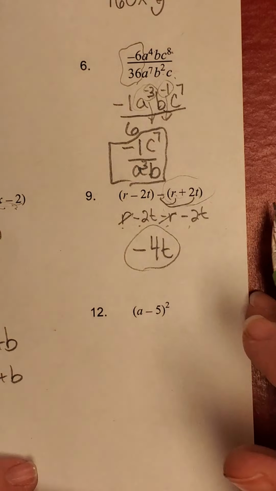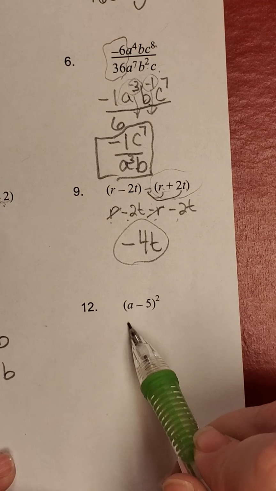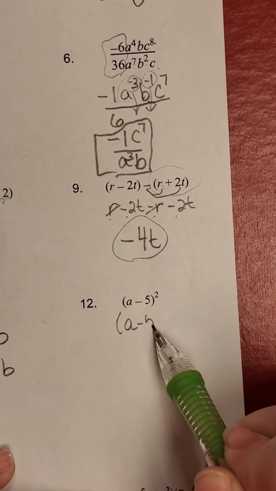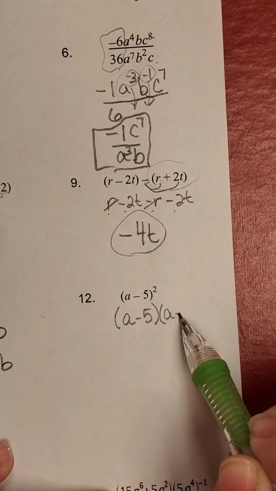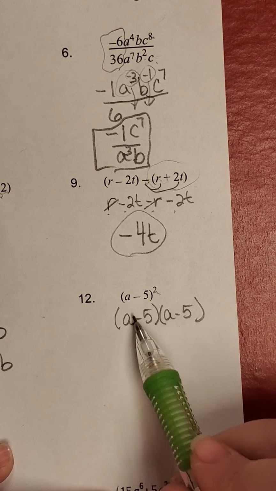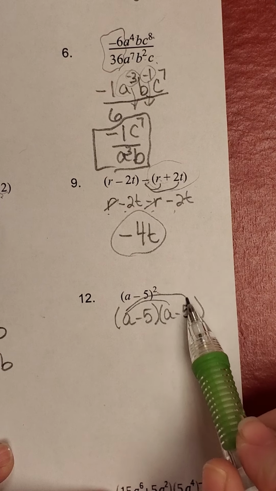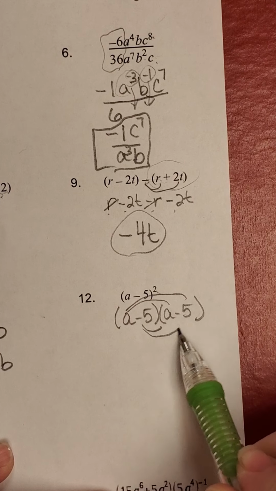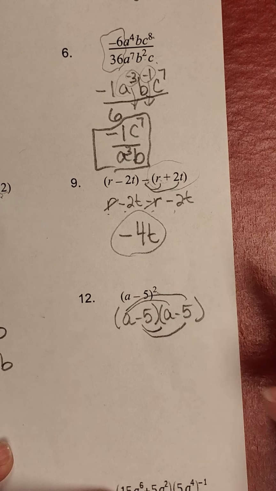All right, on this one is actually a minus 5 times a minus 5. That's what squared means, right? We're squaring it, so we're multiplying it times itself. So you have to distribute the a to both of them, and then distribute the negative 5 to both of them, and then if there's like terms, combine them.